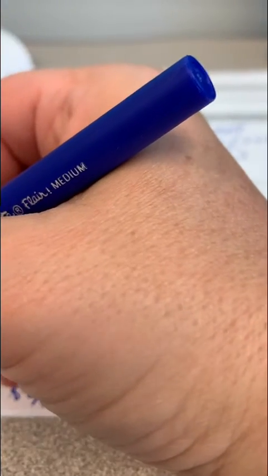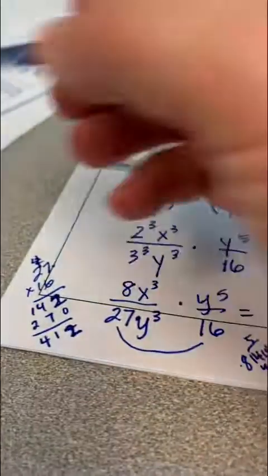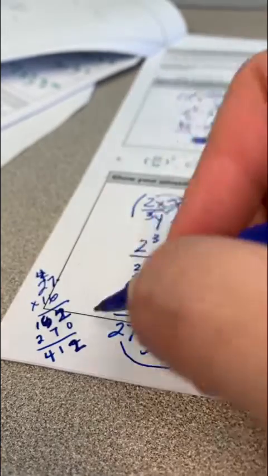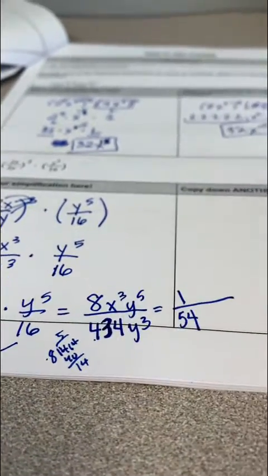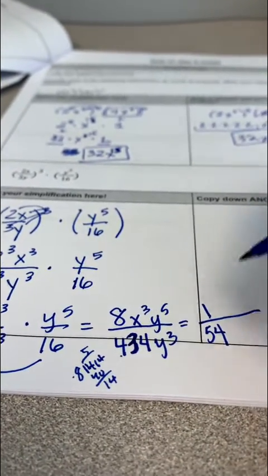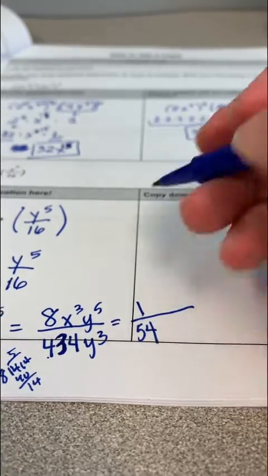That doesn't make much sense either. Oh, man. No. This is 16. Have calculator. This is 13 and 4. So 432 here. That's why. Oh, okay, so now I know it is 1 over 54. We're good there.